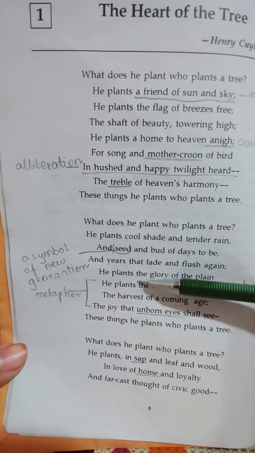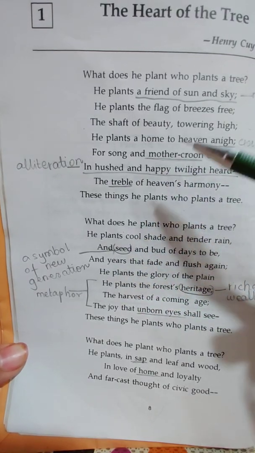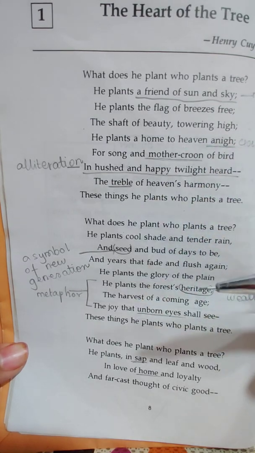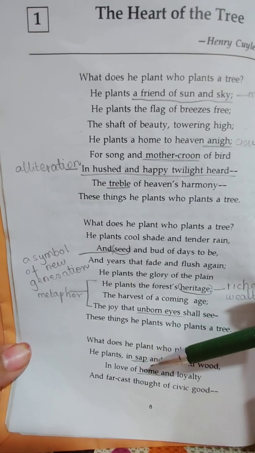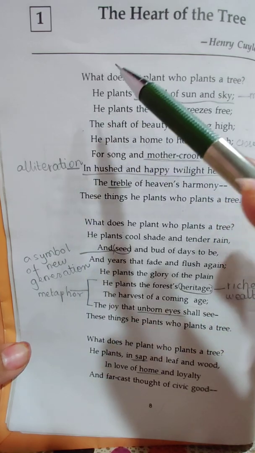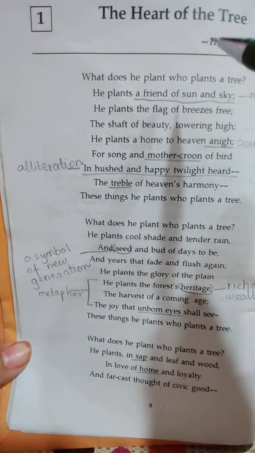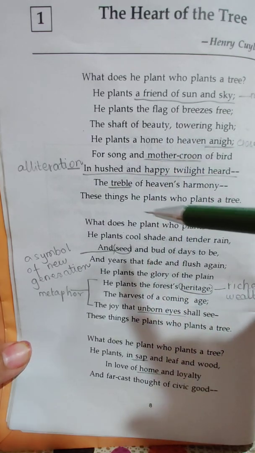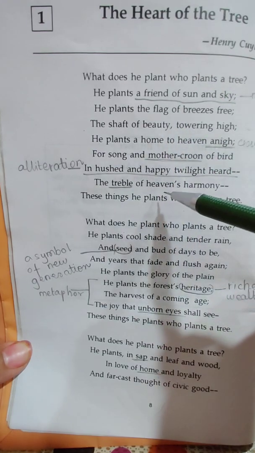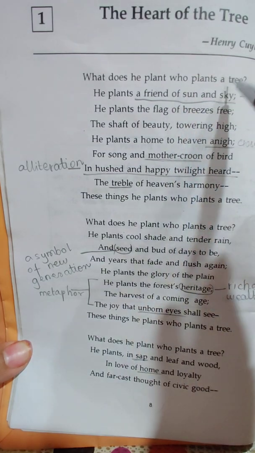So today we are going to study The Heart of the Tree, your very first poem written by Henry Cuellar Bunner. So let's get started, and in this video I am going to explain each and everything about this poem. So we'll start with the very first line: what does he plant who plants a tree? Now in this poem, in every paragraph, the poet asks a question and then himself answers that question. So he is asking, what does he plant who plants a tree?